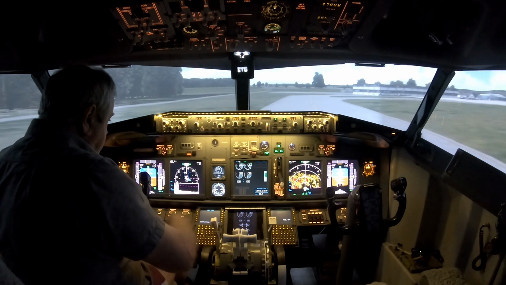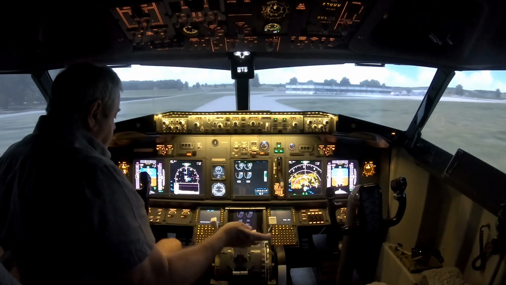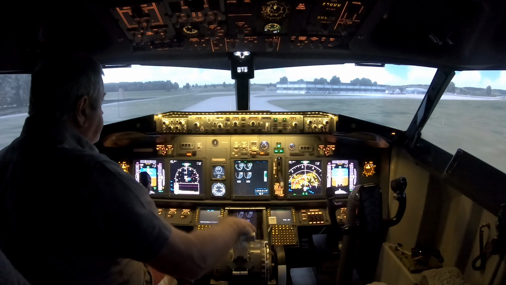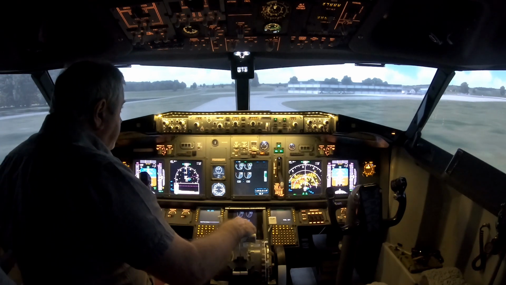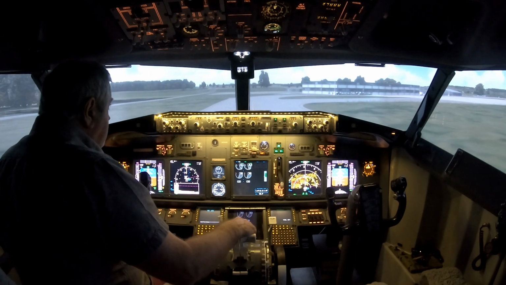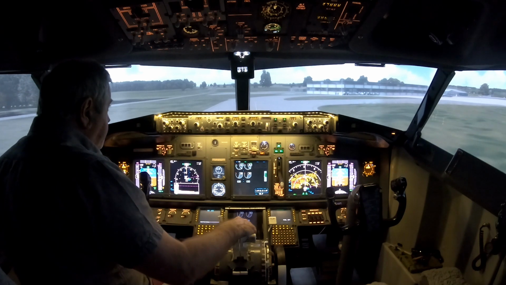Okay, well, unfortunately the Sim720 scenery software is not loaded.